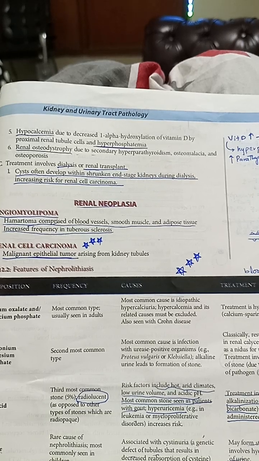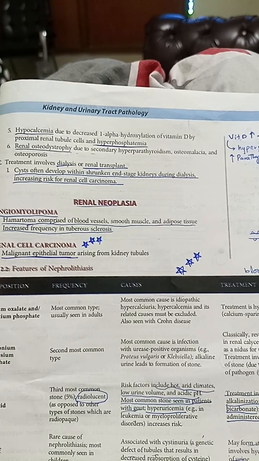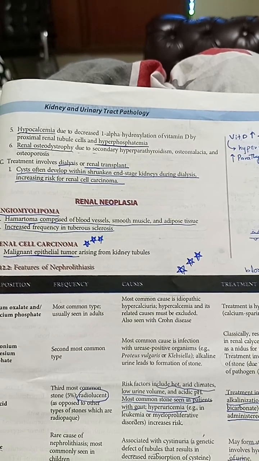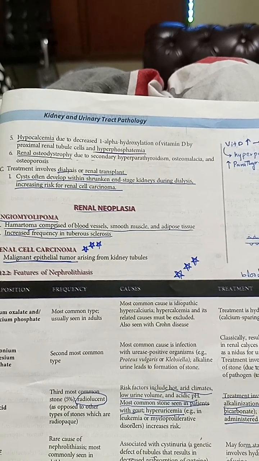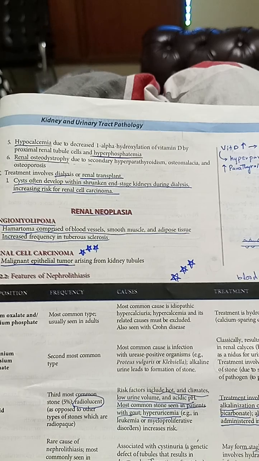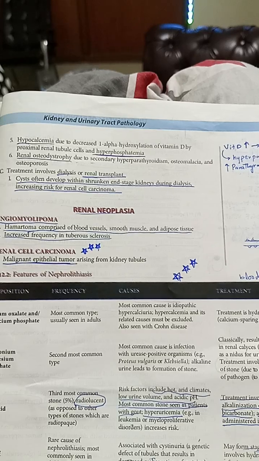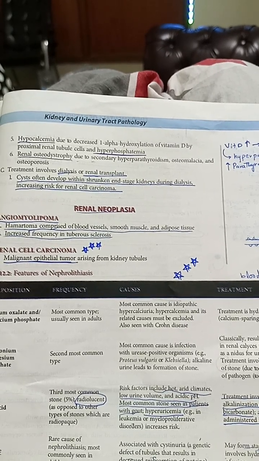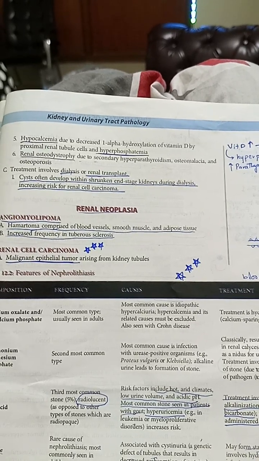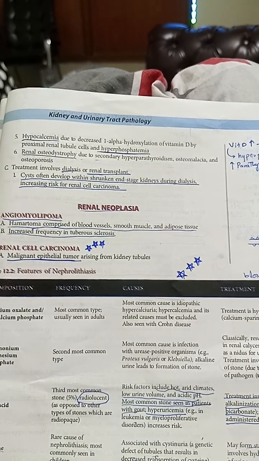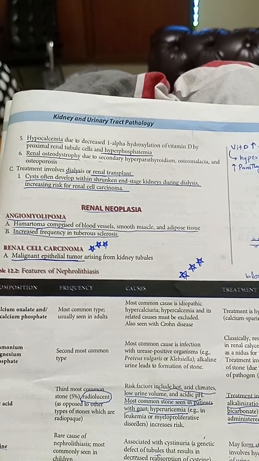So because of secondary hyperparathyroidism, what will happen? There will be osteomalacia and osteoporosis. So the manifestations of this are uremia, first of all. Secondly, anemia. Salt and water retention will cause hypertension. Then hypocalcemia and hyperphosphatemia. Then there will be hyperkalemia, which leads to metabolic acidosis. Then we have renal osteodystrophy because of secondary hyperparathyroidism, which will cause osteomalacia and osteoporosis.